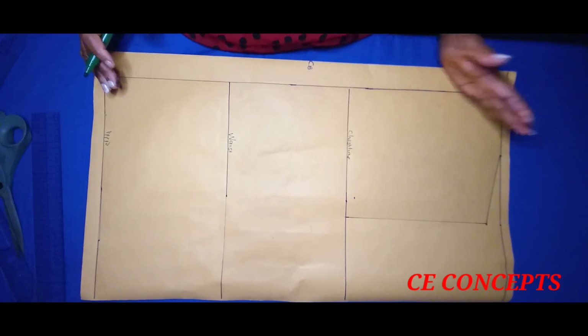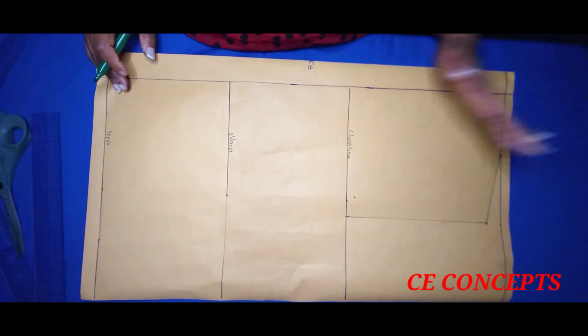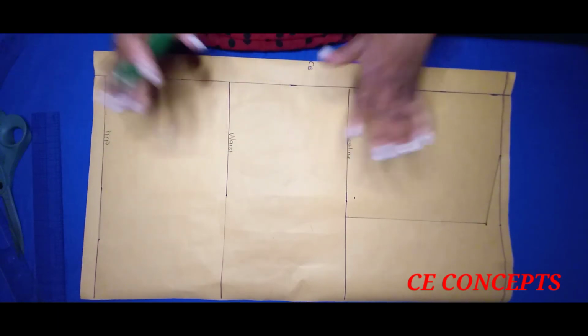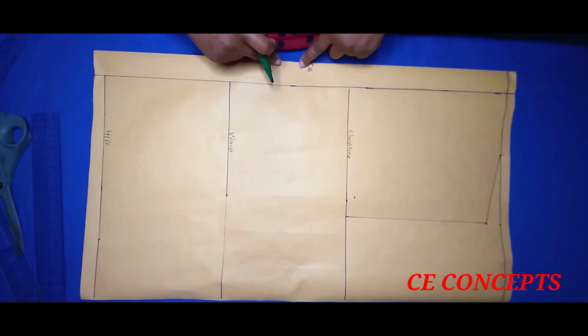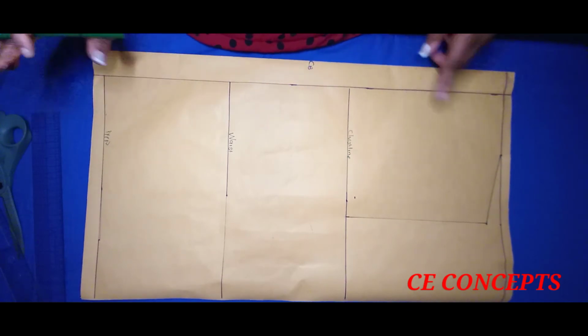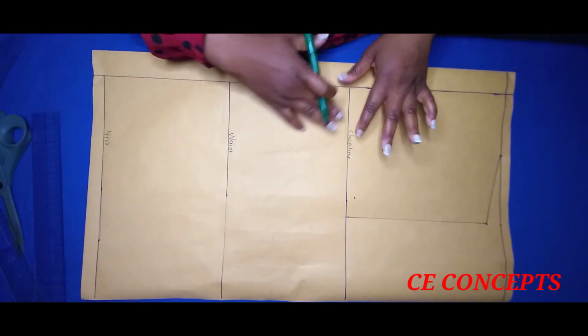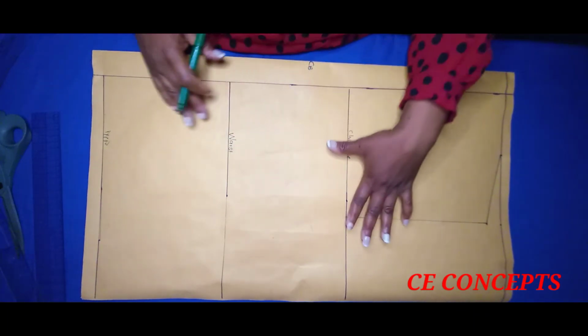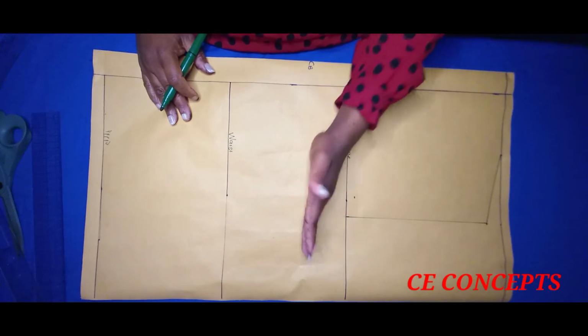So I've placed the back bodice now. I've transferred everything I did at the front on it, and the only difference here is the line you are seeing here, which is the zipper line. Okay, and there's no bust line here. Only the chest line, because it's the same thing as the bust.